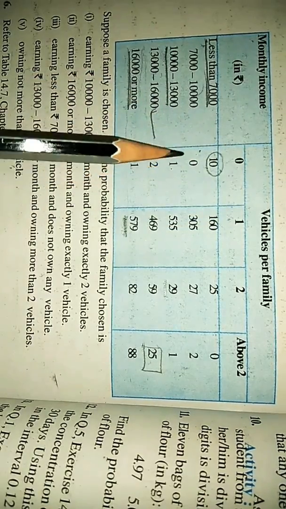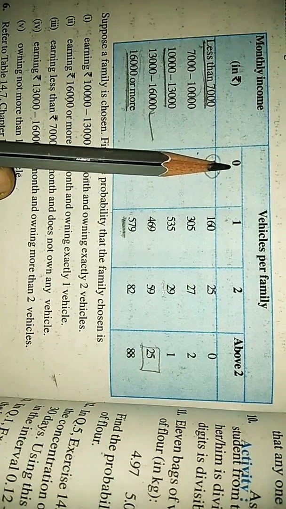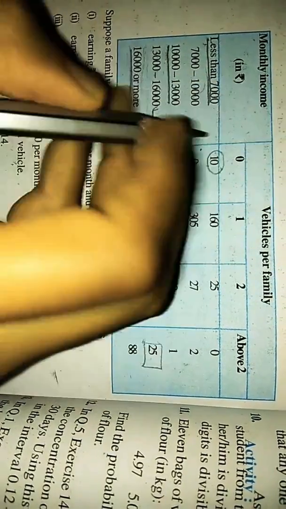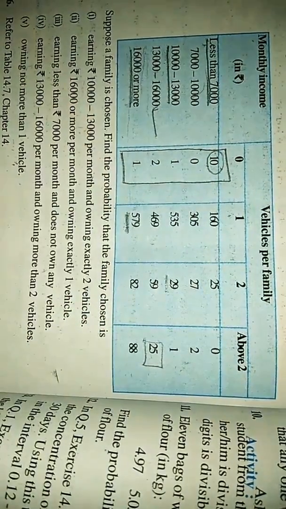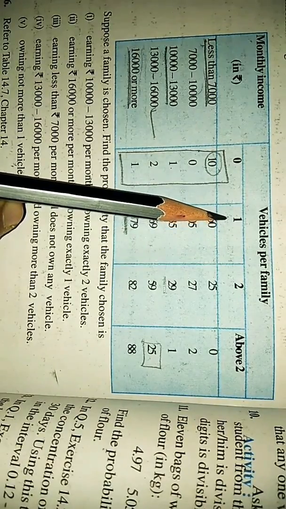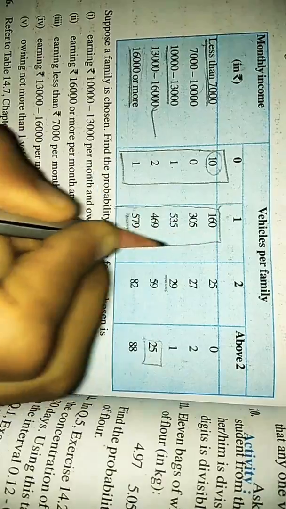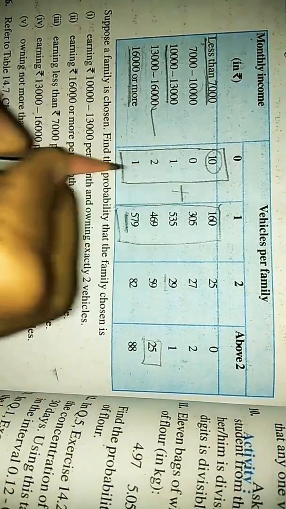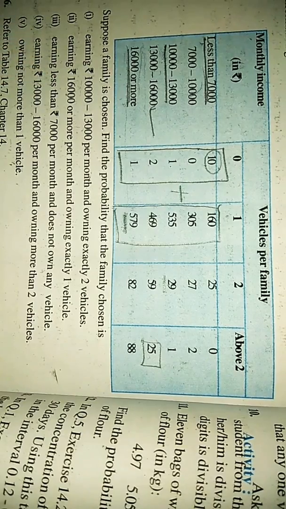Now in the table you see the families who have 0 vehicle are how many? This many. So we will add all this number. Similarly, the families who have 1 vehicle. How many families are there? This many. Whole column. So we will add this and this both. And then we will find the probability.